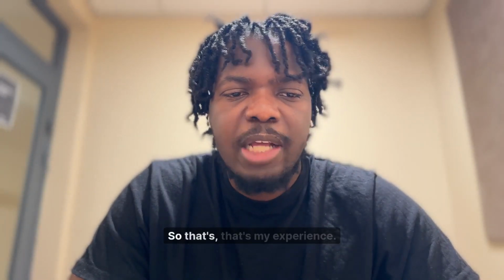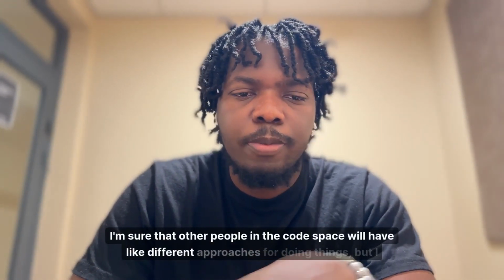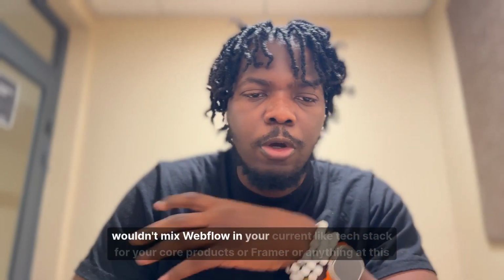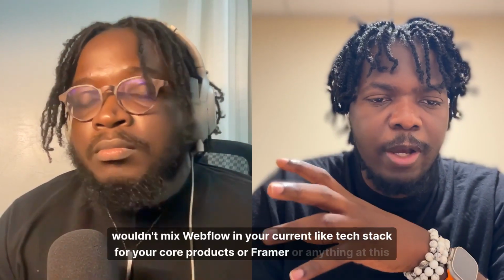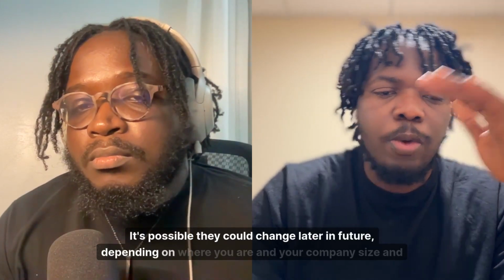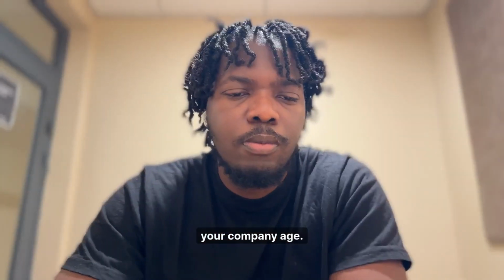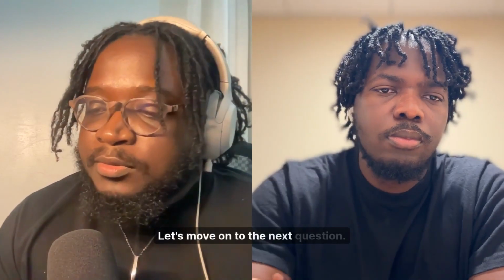So that's my experience. I'm sure that other people in the no-code space will have different approaches, but I wouldn't mix Webflow or Framer or anything into your current tech stack for your core products at this point. It's possible it could change later in future, depending on where you are and your company size and your company age. That's valid. That's very valid. Let's move on to the next question.